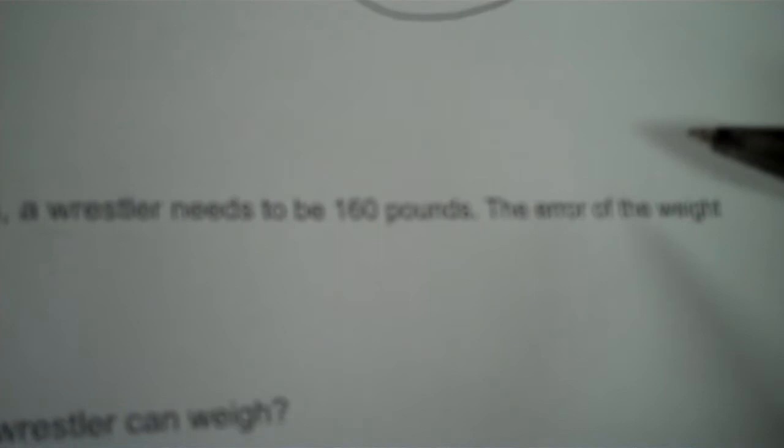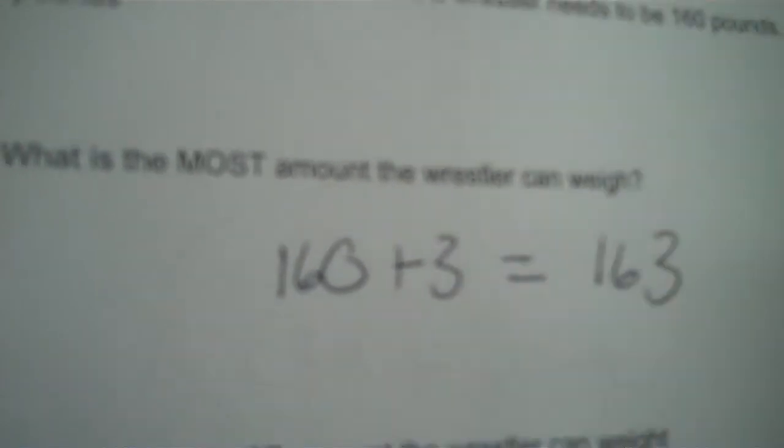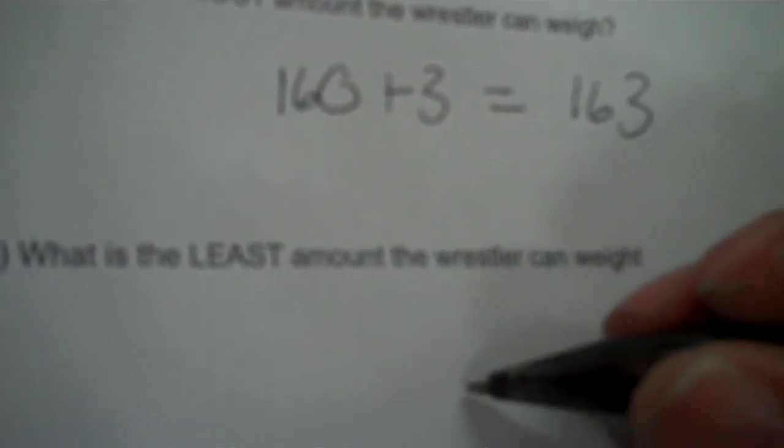To wrestle at a certain weight class, a wrestler needs to be 160 pounds. The error of the weight is 3 pounds. It means you can add or subtract 3 pounds and still be able to wrestle at that weight. Okay? So the most, you take 160 and then plus 3. Okay? Equals 163. Now you take your 160 minus 3.